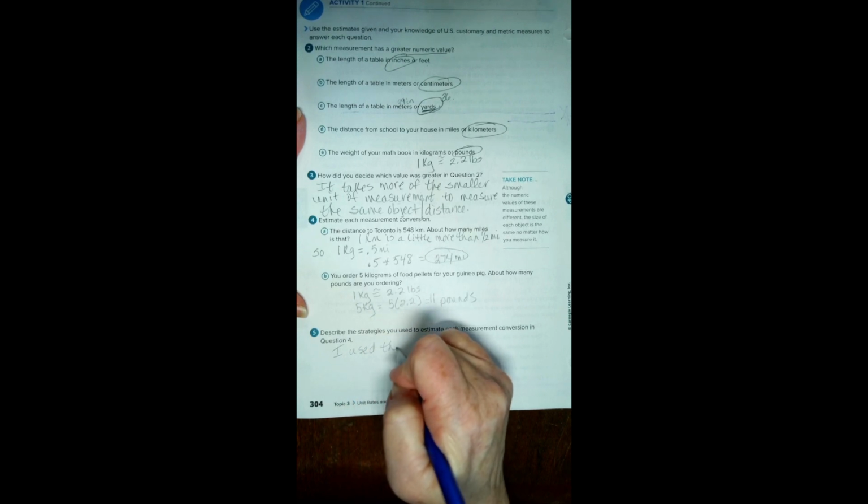So describe the strategies you use to estimate each measurement conversion in question 4. So I used the estimates from page 303. I didn't flip back to them. I just told you them, but they are there.